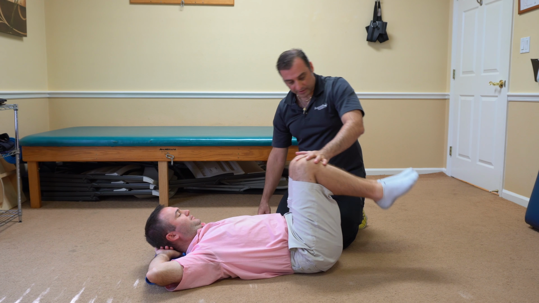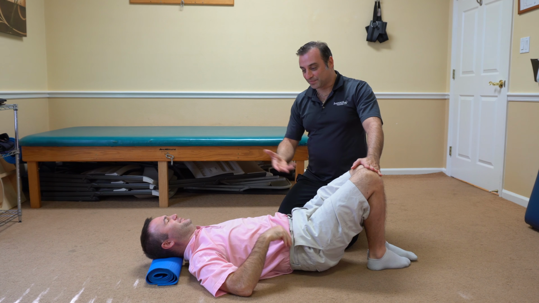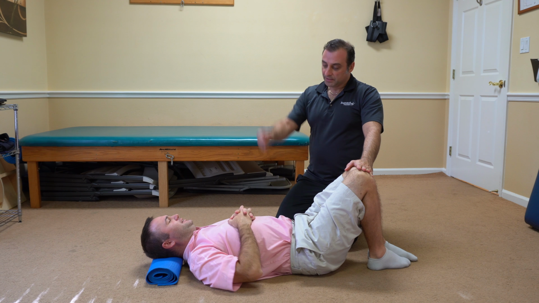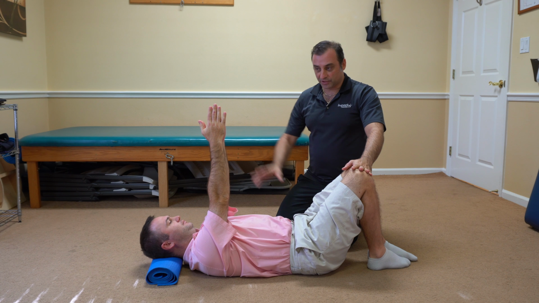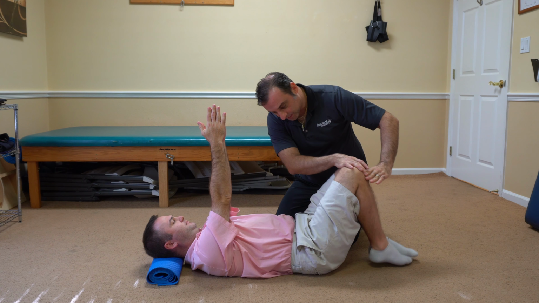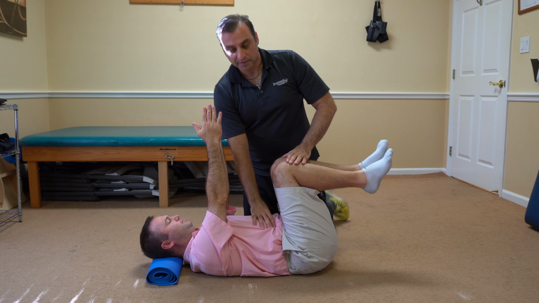Now part 2, okay, rest for a second just so you can take a breather. So part 2 is going to be incorporating the upper body and the mid body as well. So arms are going to be facing the ceiling, so go ahead and bring your arms up, put your hands together. That's the start position for the arms. Now come on up this way, hold your legs, same position with the lower extremities and the pelvis as before.